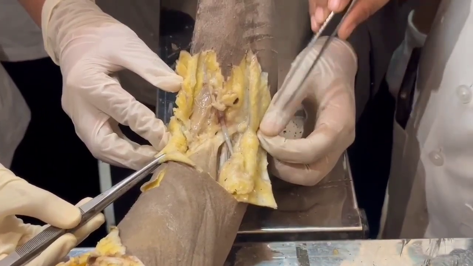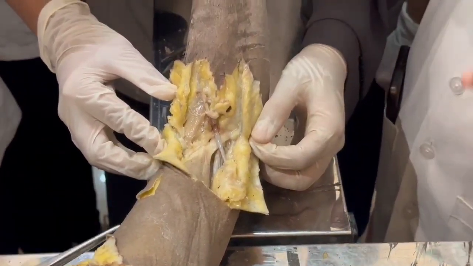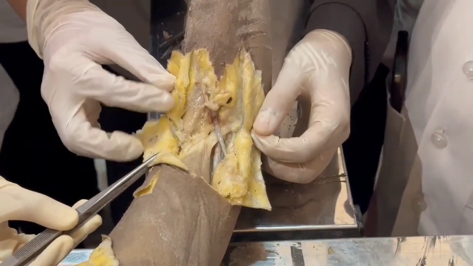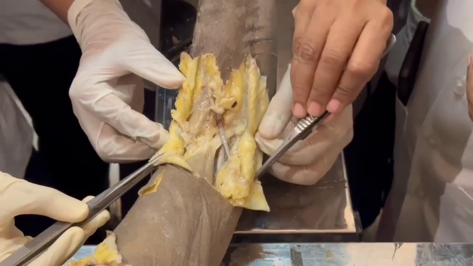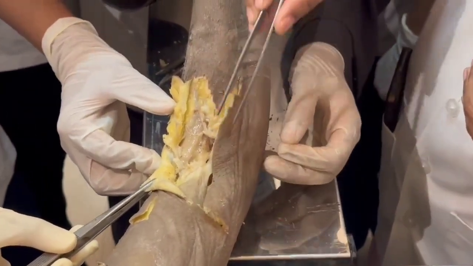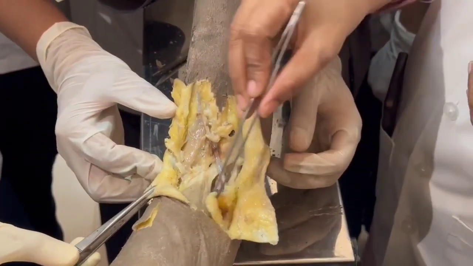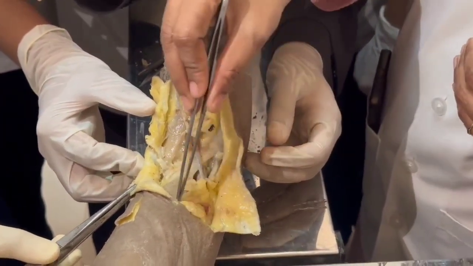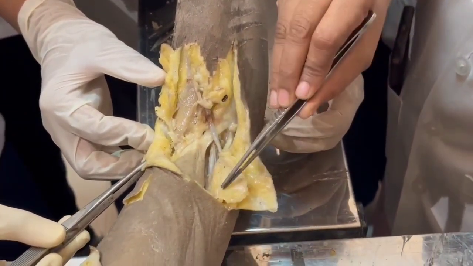So once we start dissecting, this is a window dissection of the cubital fossa. Here we did this just to understand the difference between various structures. First, this is the skin layer which we have reflected. We made a midline incision and reflected the skin. Then we reflected the superficial fascia. You can see that this is all superficial fascia, along with the deep fascia deep to that.